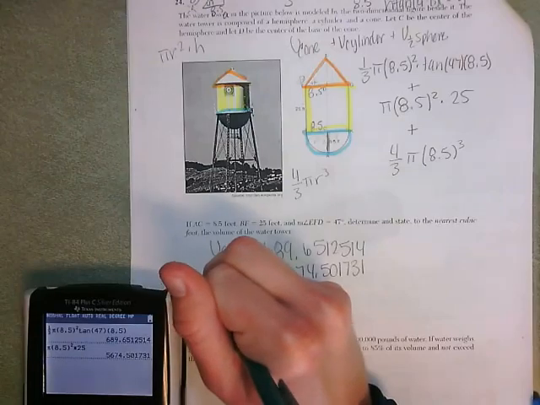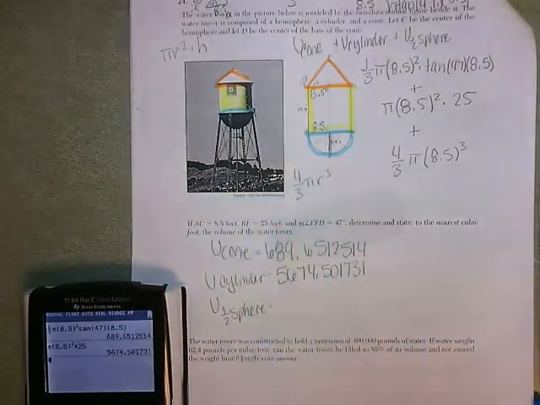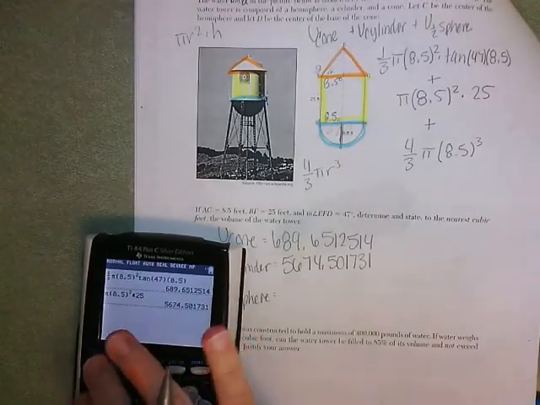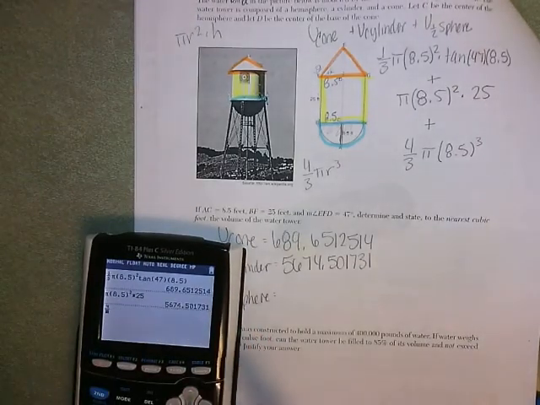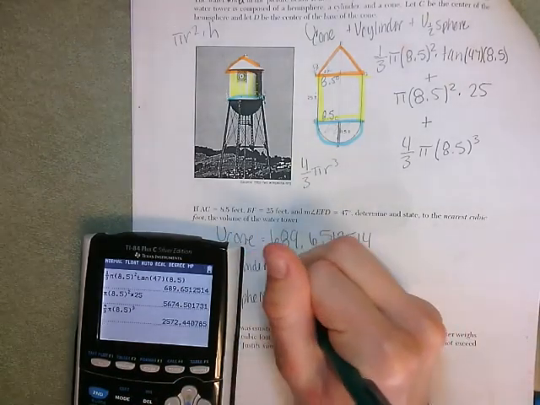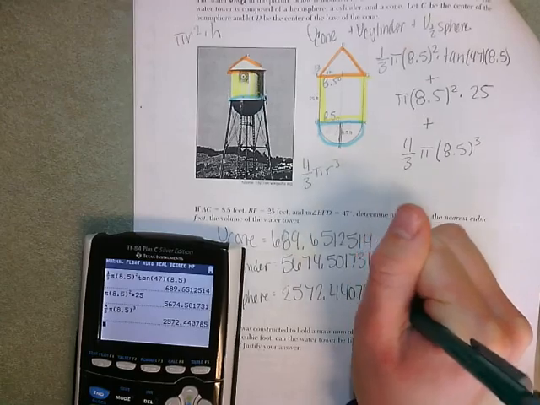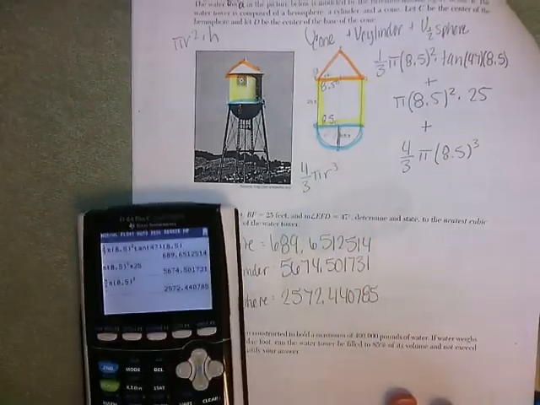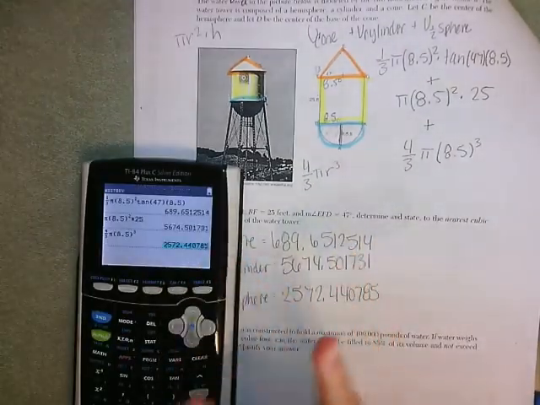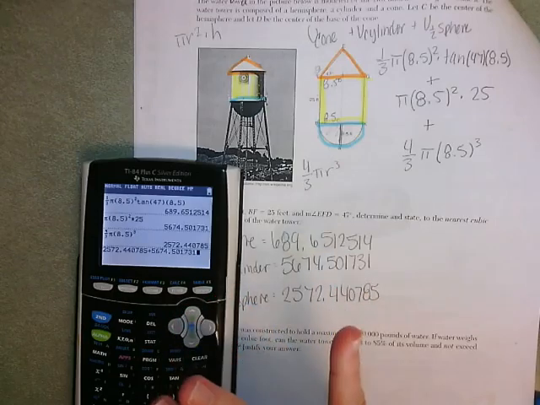And then the volume of the half sphere is equal to 2572.440785. Okay, so we're going to add them all up to find the total volume of the water tower.